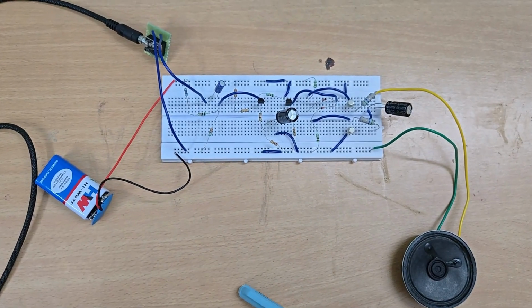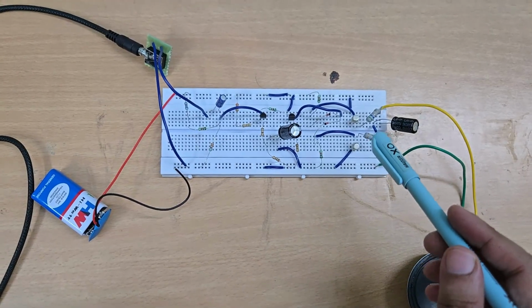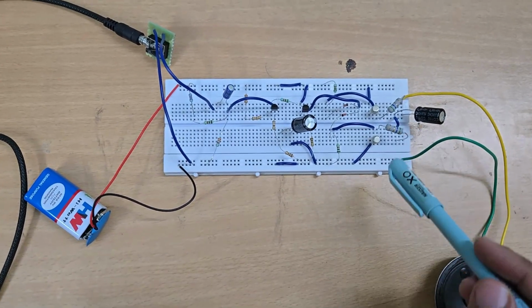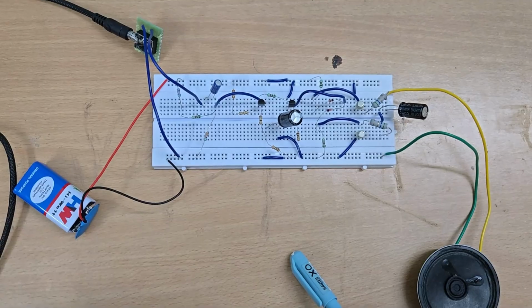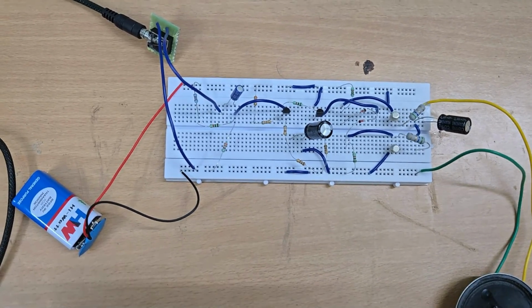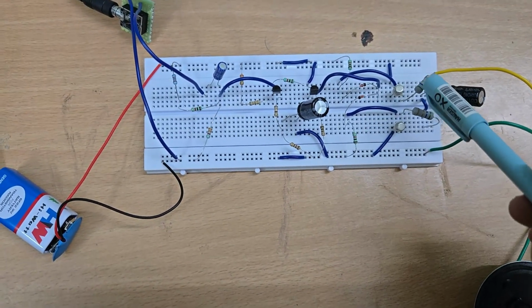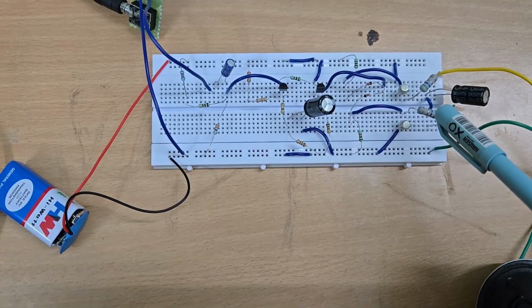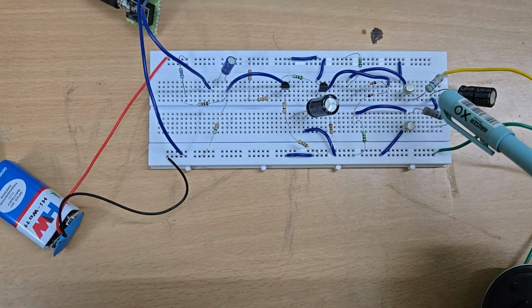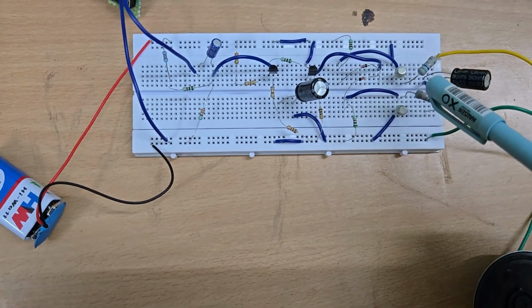So the gain is 2 because the class AB amplifier is actually attenuating the signal instead of giving a gain. One important point to note here is that we have connected two 5 ohm resistors to the emitter of the power transistors used here.